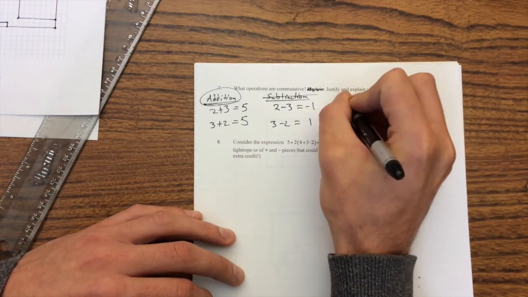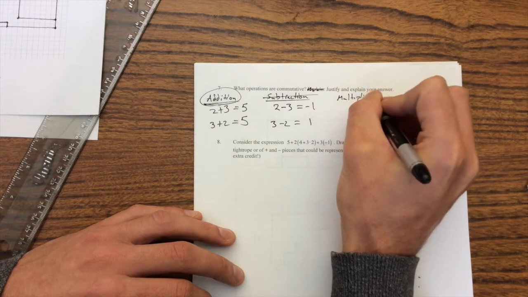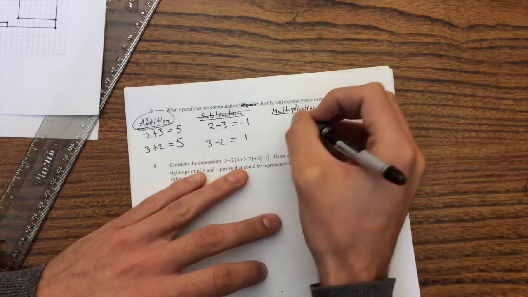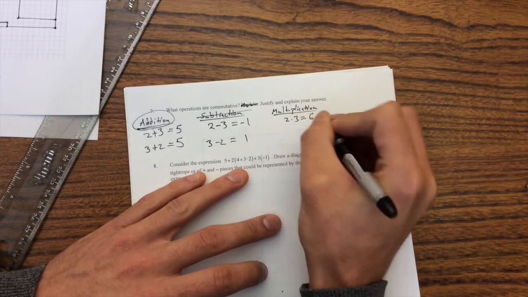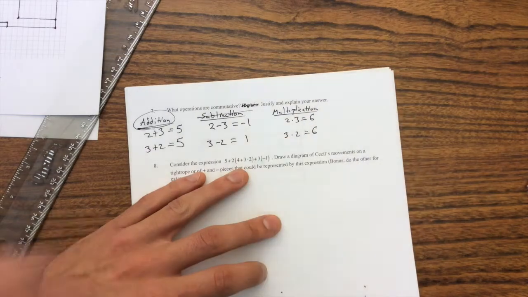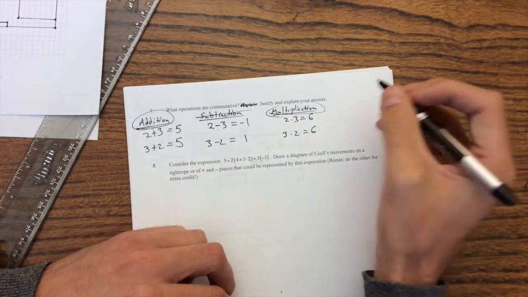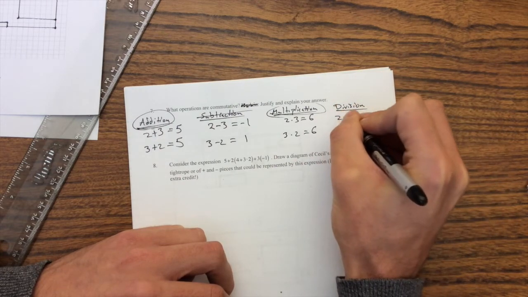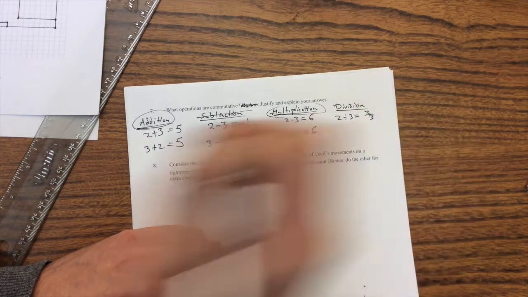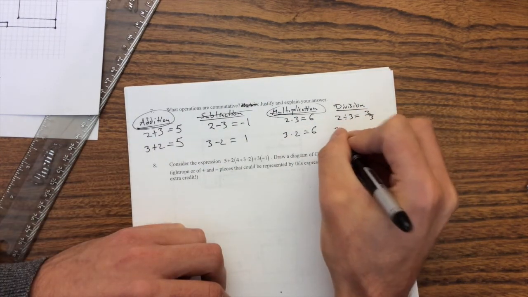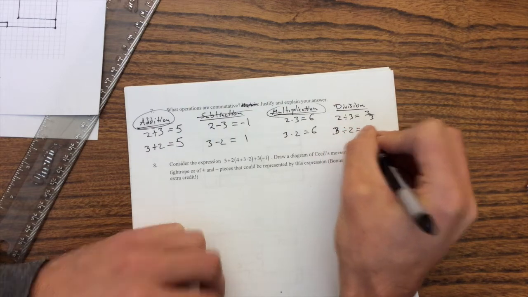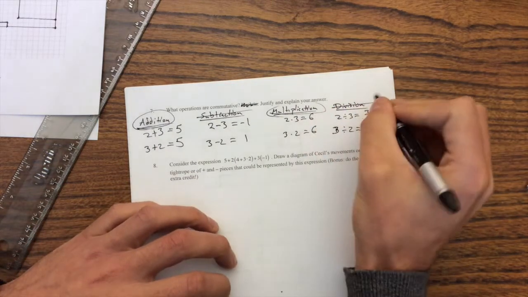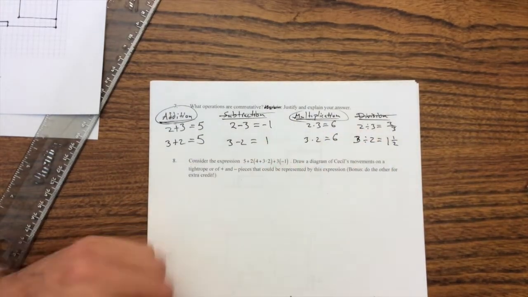Okay, moving on to multiplication. I'm going to just keep using 2s and 3s. This seems to be working nice. So 2 times 3 equals 6. Let's flip it around. 3 times 2 still equals 6. Multiplication is commutative. And finally, division. 2 divided by 3 would be 2/3, or 0.6 repeating. And 3 divided by 2 would be 1.5, or 3/2. So that is not commutative. So we know that multiplication and addition are commutative, but subtraction and division are not.